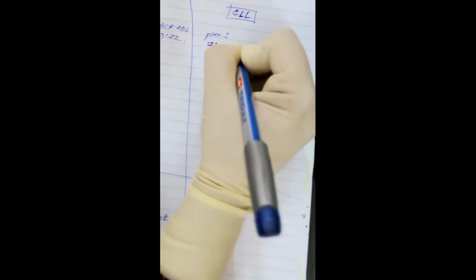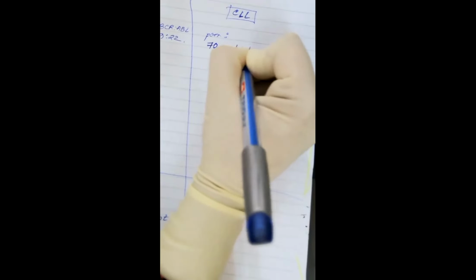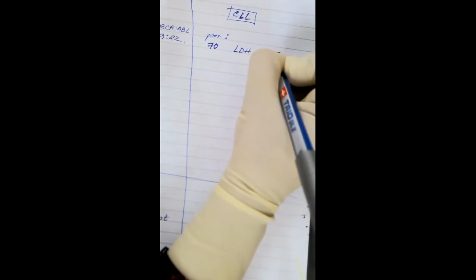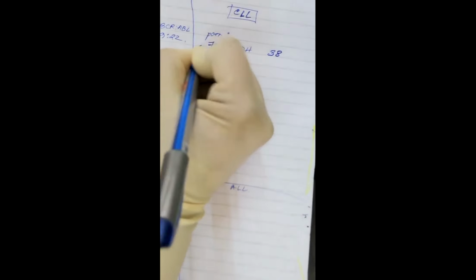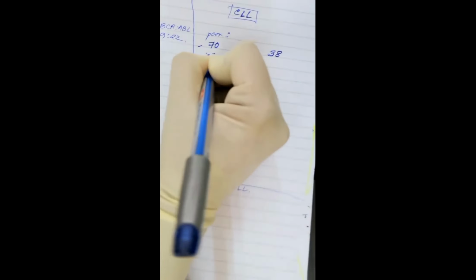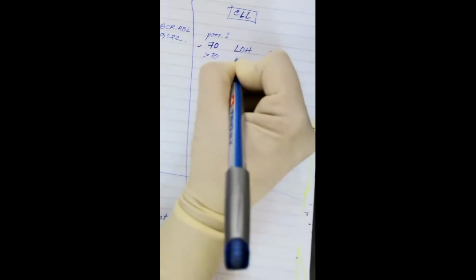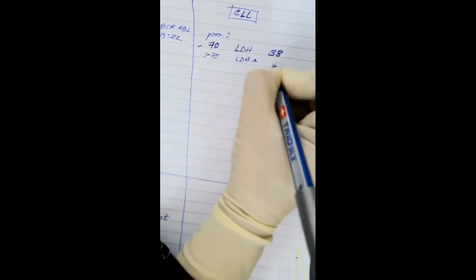How? One 70 years old man fell in love with a young woman of 38 years. A 70 years old man fell in love with a 38 years old woman. Why am I telling you this? If more than 70 years, this is a poor prognosis. If LDH receptor expression is more, this is poor prognosis. If CD38 is there, it is poor prognosis.